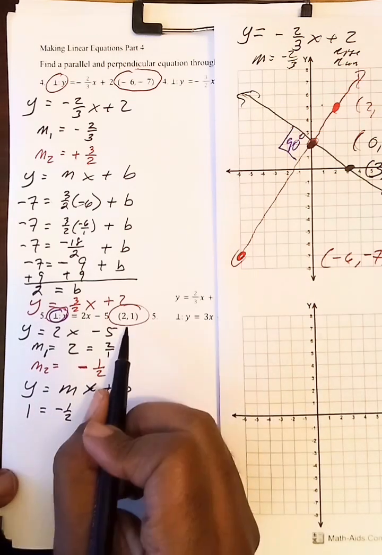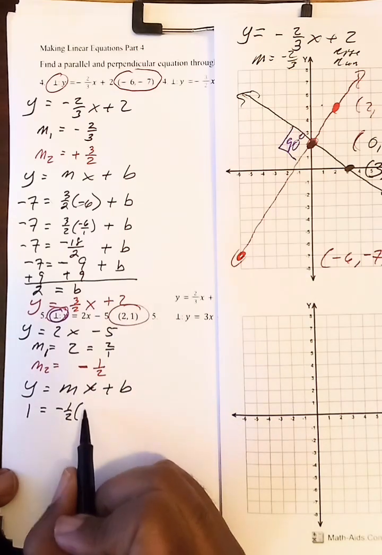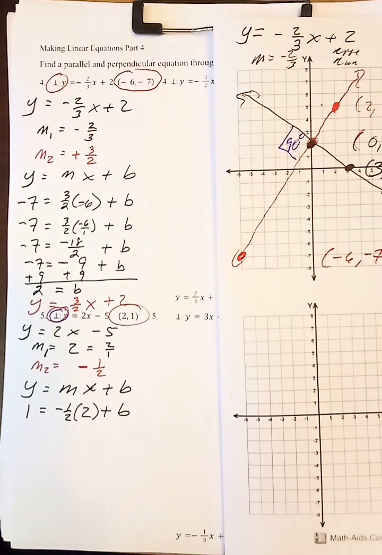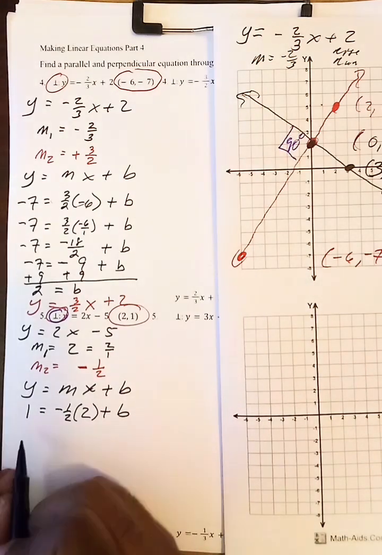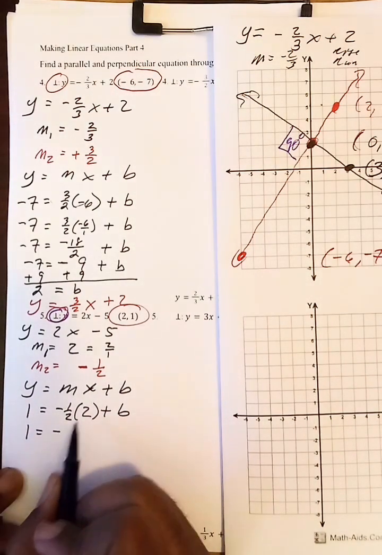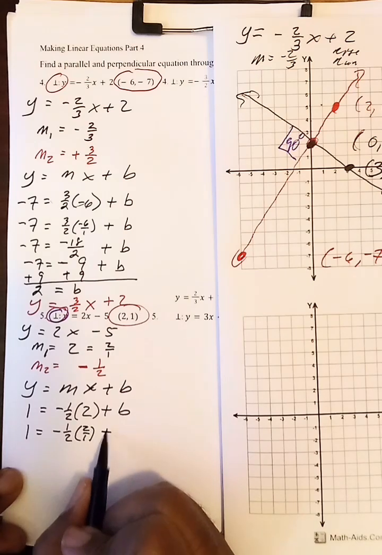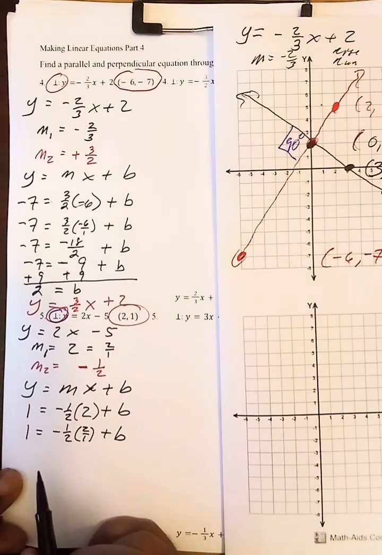And the x we're going to use will be from the 2 here, then plus b. All right, so we have all our pieces. And let's start simplifying this right here. So this will be a negative 1/2. Instead of a 2, I'll make this 2 over 1, plus b.